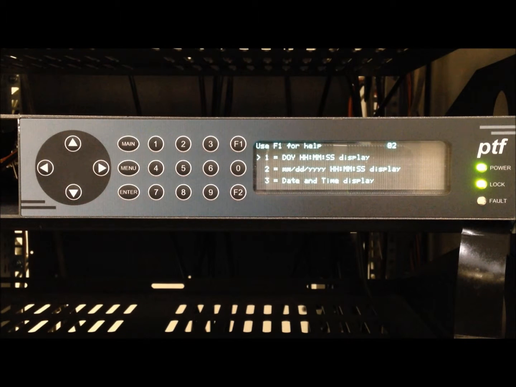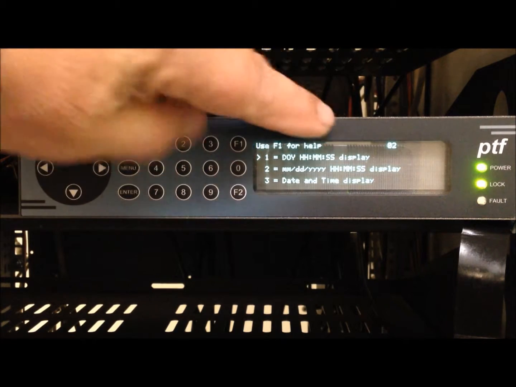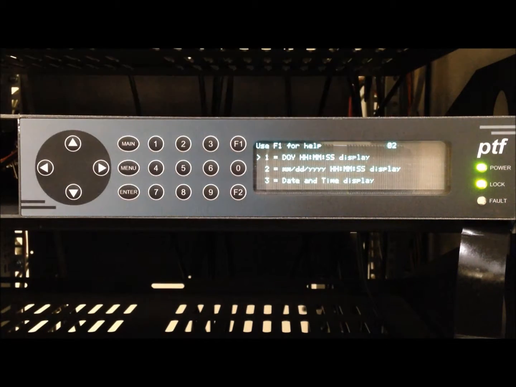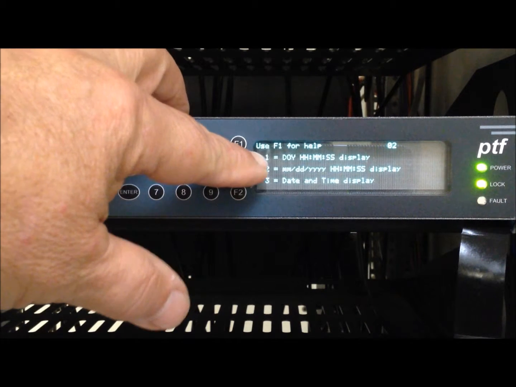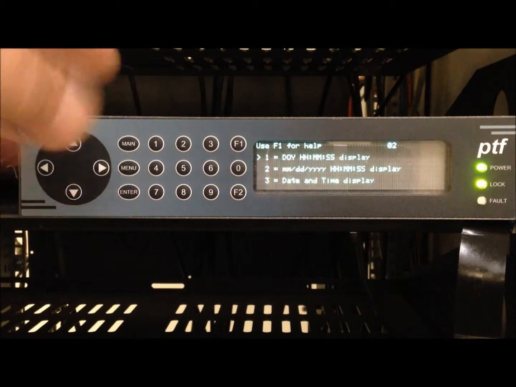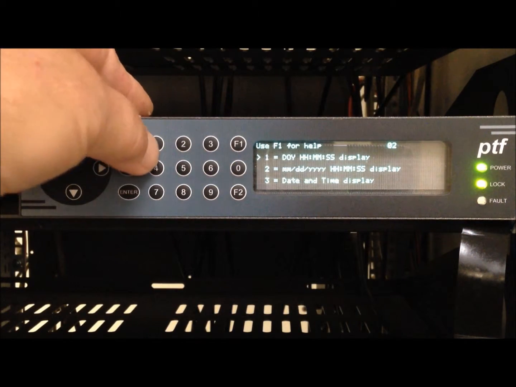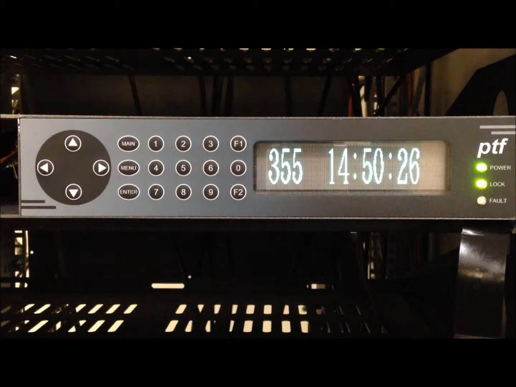initialization. Selection number 1 will be the display that is normally selected. Up in the top corner there's a number that will count down. If you don't press any keys, it will automatically select the display next to the highlight arrow. In this case, I will push number 1 and you see this is the display that is selected.